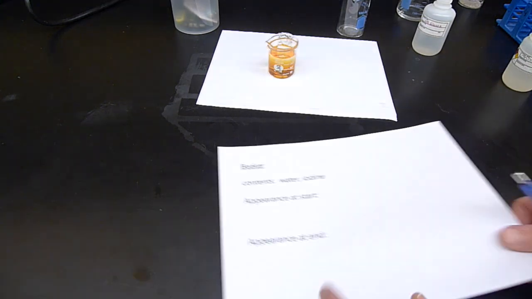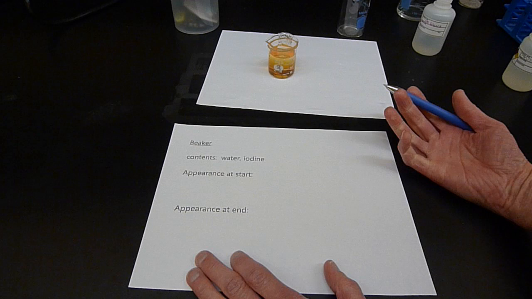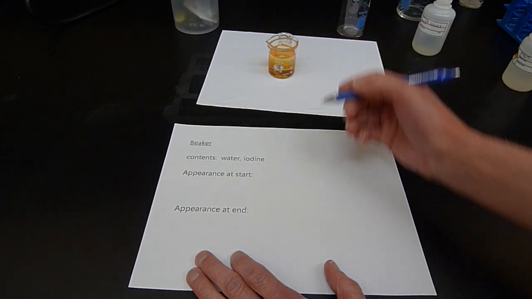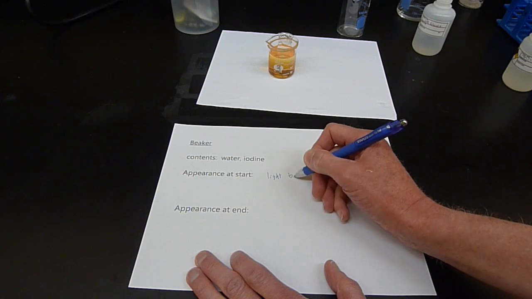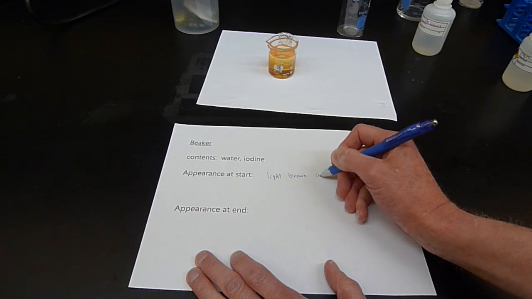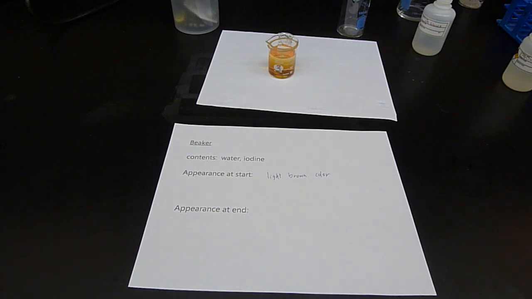We're also going to record what the water in the beaker looks like. Here is a place to record this. I'm just going to call it light brown color because that's the color from the iodine. And again, we're going to look at that color in about 15 minutes. We'll be back when things change.